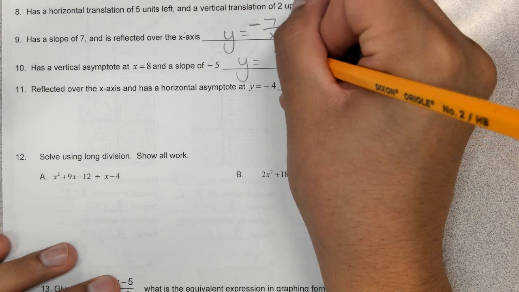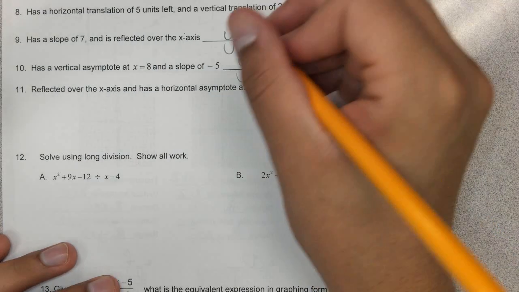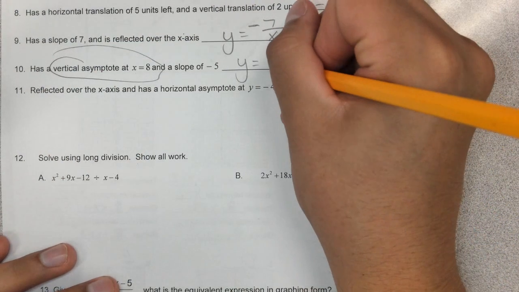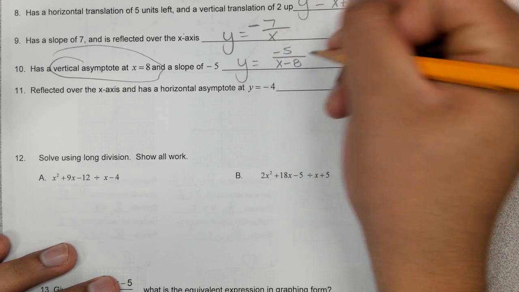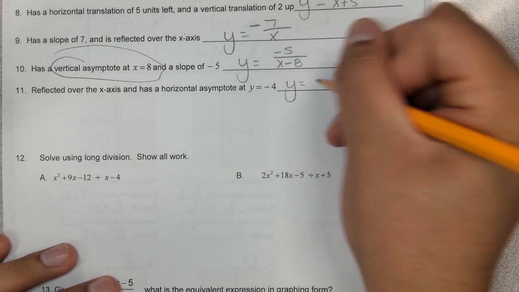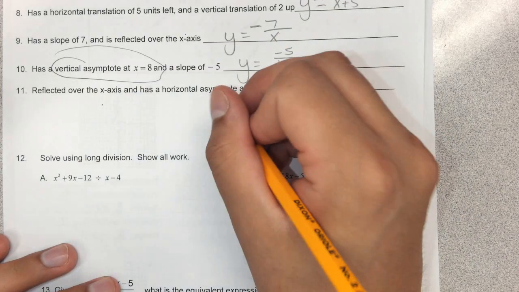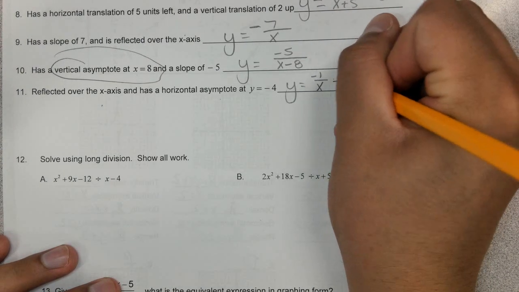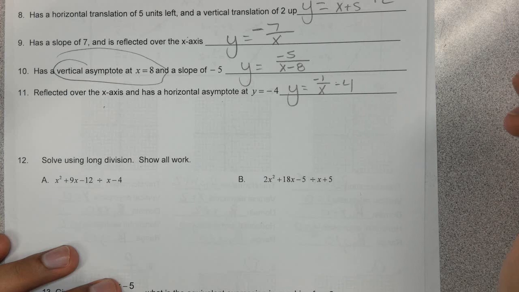Slope again, negative 5, that's just the a. X equals 8 for the vertical asymptote. That means we want to go right 8, so we need x minus 8 on the bottom. Reflected over the x, horizontal asymptote of negative 4: negative 1 over x with minus 4 at the end, so we go down 4.